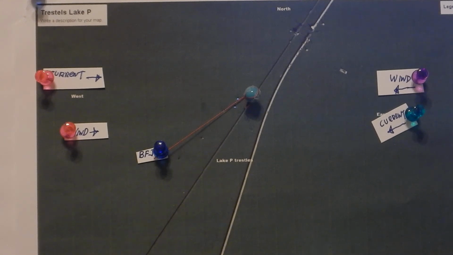Anyway, I hope this helps you with your endeavor to troll Lake P. Since 2015, we've been catching some beautiful trout out there trolling Lake P. And to my surprise, it's not only quality, it's quantity. Hope this helps you out.